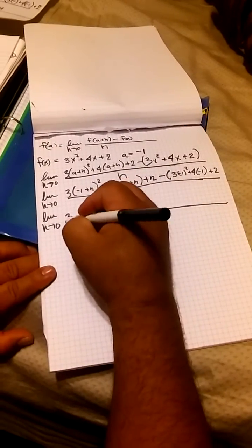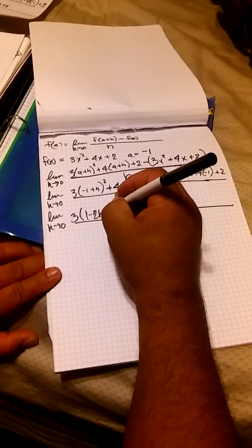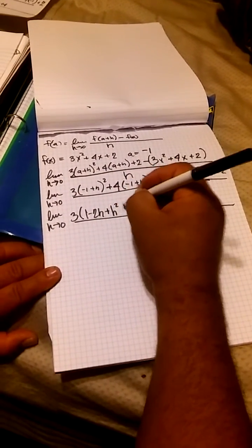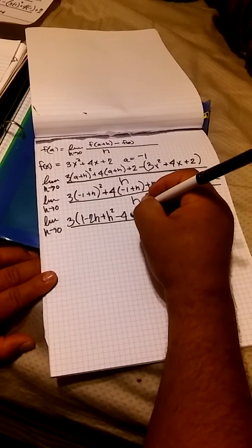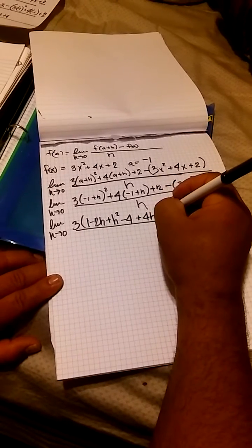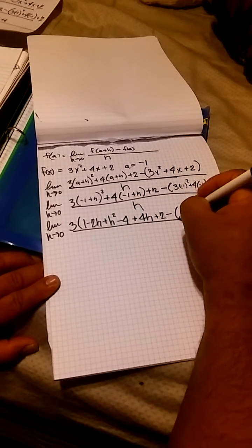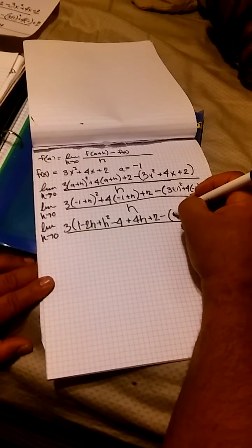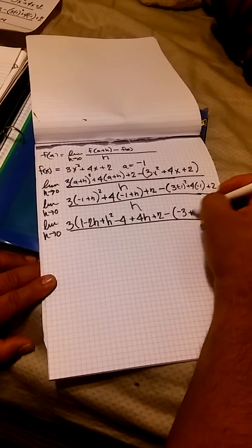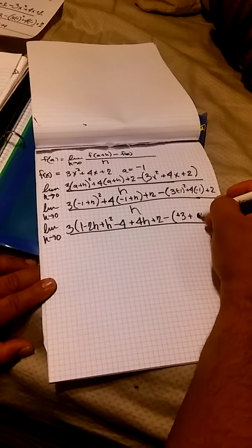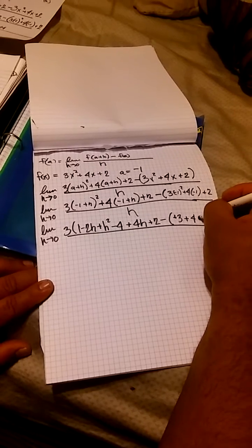Here we have 3 times (1 minus 2h plus h squared) minus 4 plus 4h plus 2 minus, parentheses, 3 minus 4 plus 2.